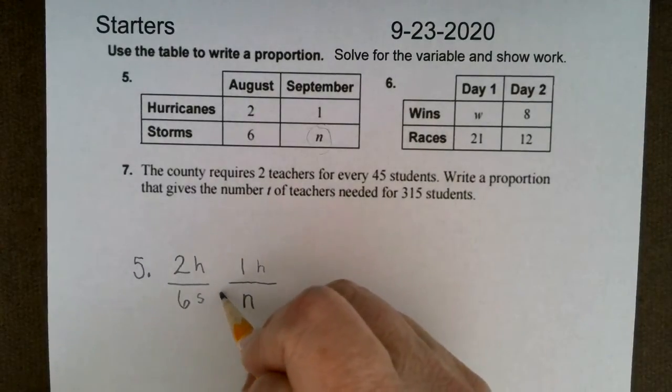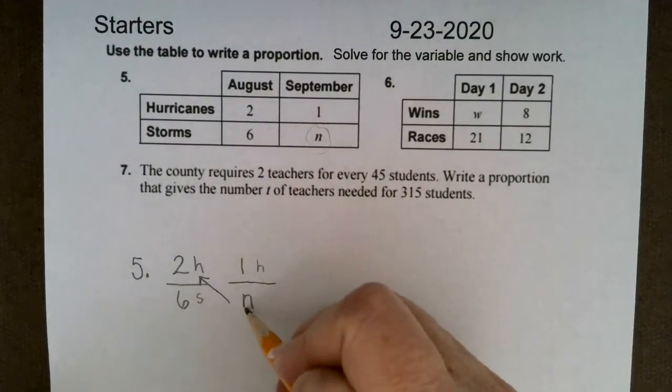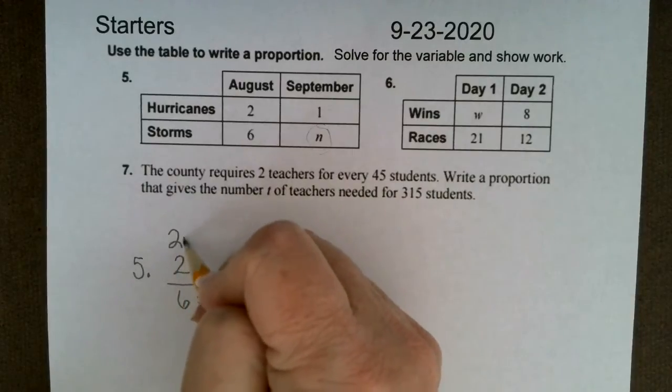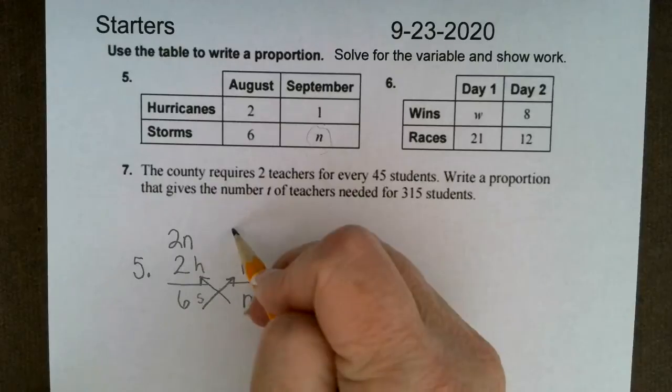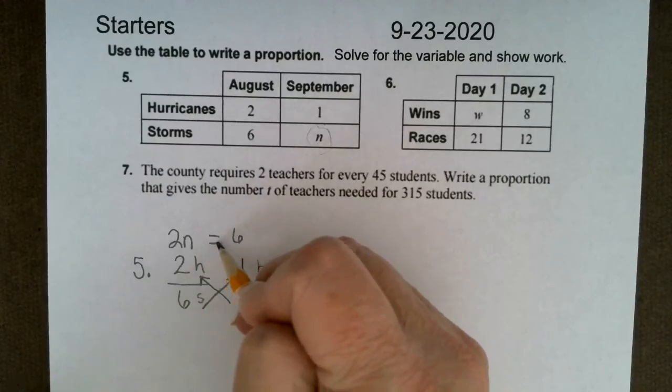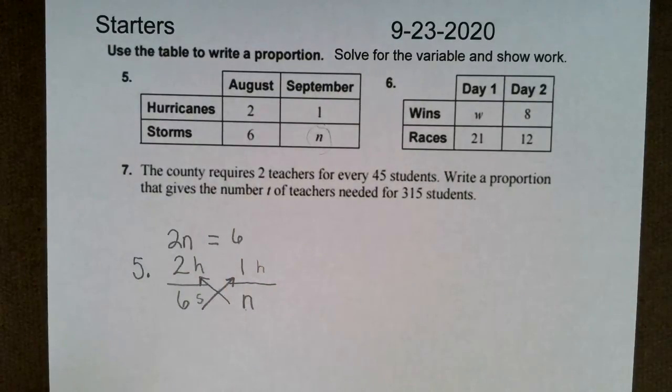So if we cross multiply, 2 times N is 2N, and 6 times 1 is 6. Remember that those things have to be equal.